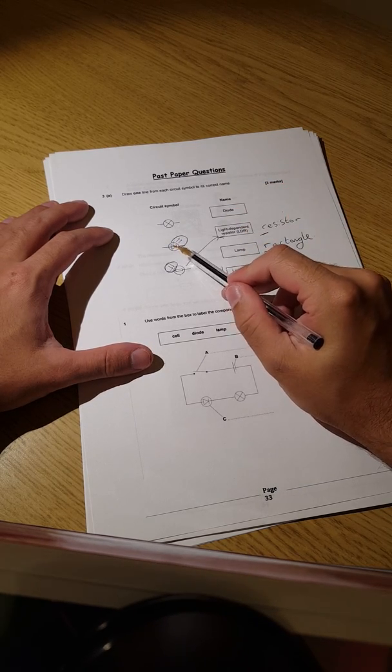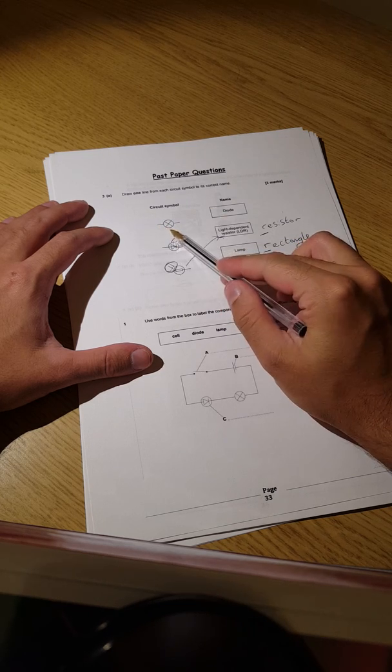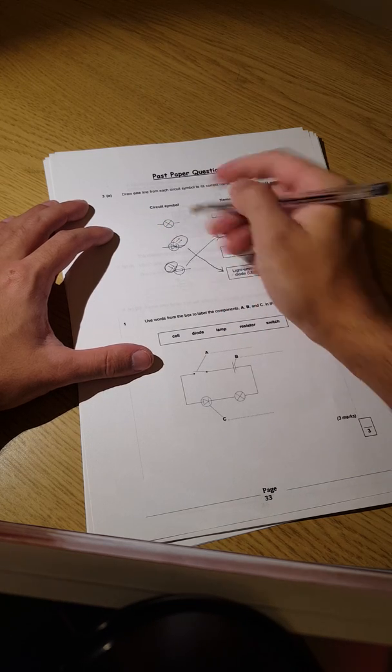Now, this bit is the bit that's a diode. So this one looks nothing like it, and you should remember that that one's a lamp.